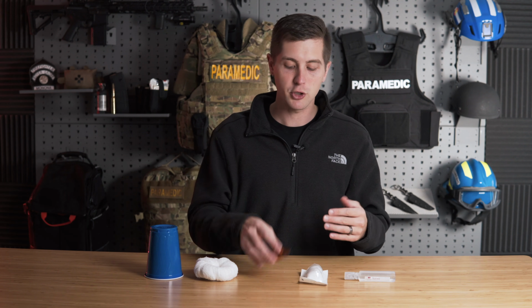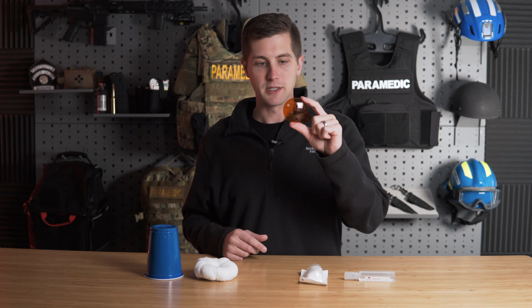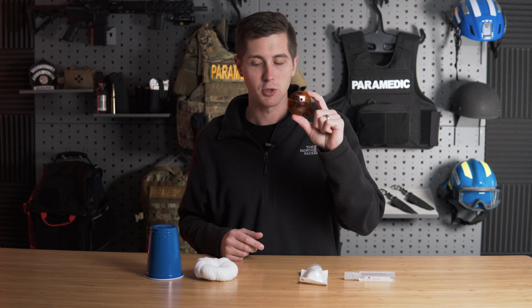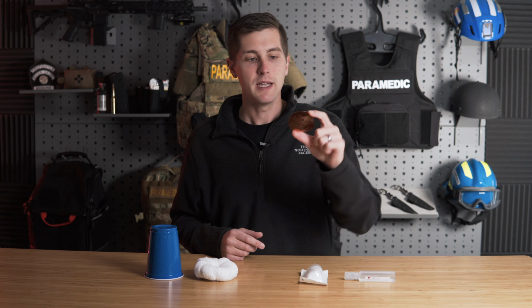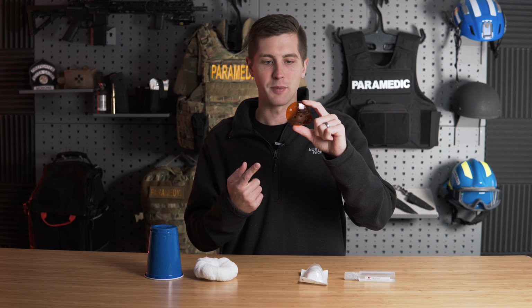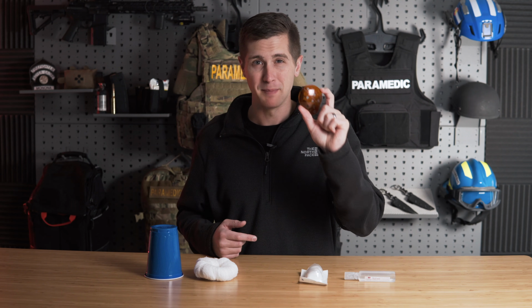That's where an eye shield comes up. So like I said, you don't want to put pressure on it, so we have eye shields. Now, you don't necessarily need to use a commercial one. I personally like using these commercial ones because they fit so easily. And this one I bought from North American Rescue. I don't actually know what the company that makes this is.